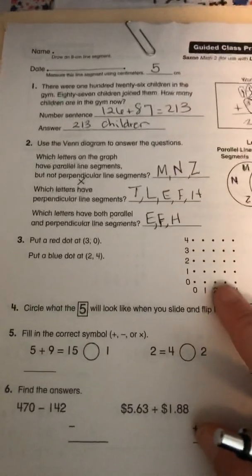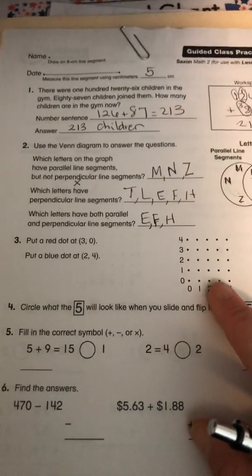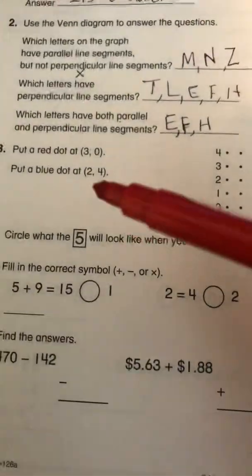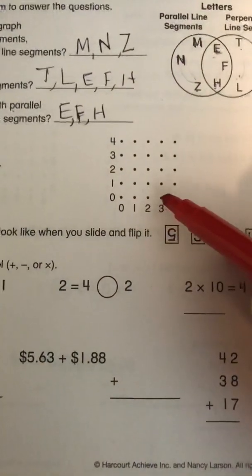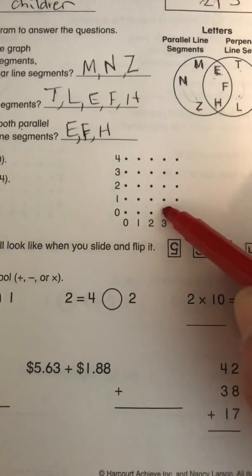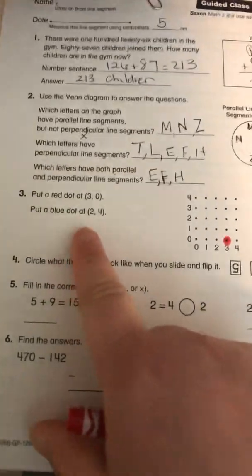Okay, here we go with our coordinate graphs. Put a red dot at 3, 0. So remember, I go right 3, up 0. So right 3. Do I have to go up anywhere? No. Good. Put a blue dot at 2, 4.